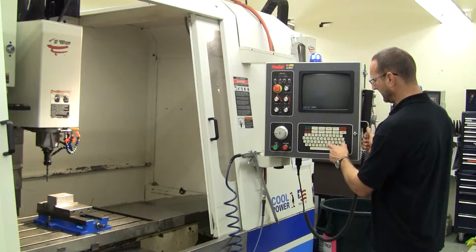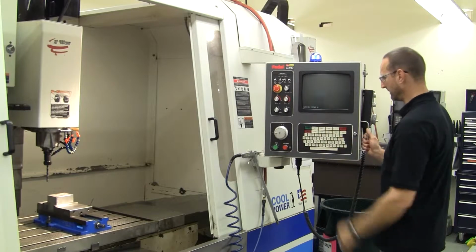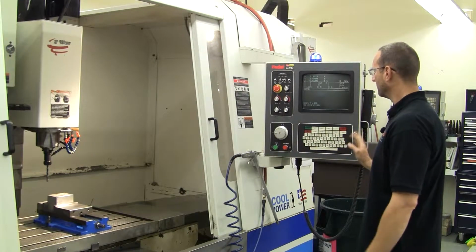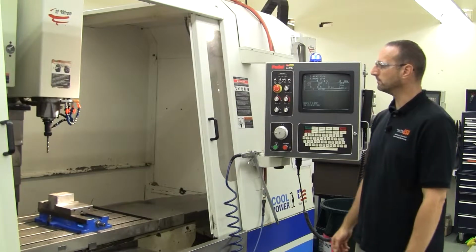Once that's complete, then we can tell it to go home. This time I'll just use the H0 command at the command prompt, press enter, and let the machine return home.